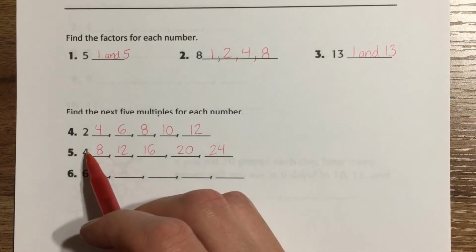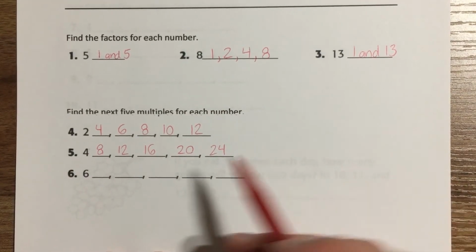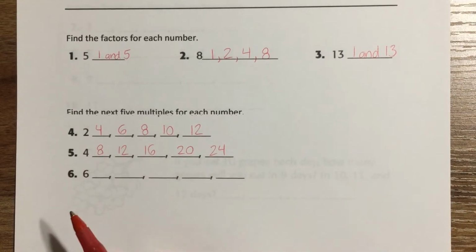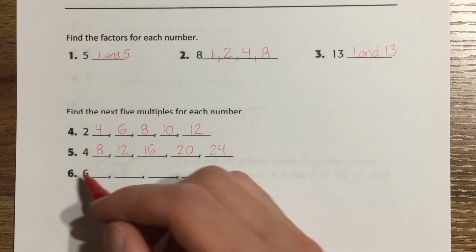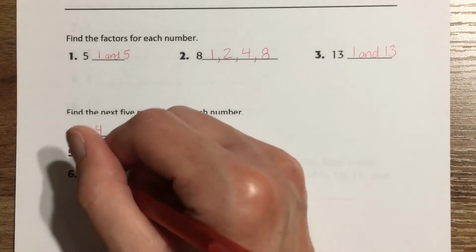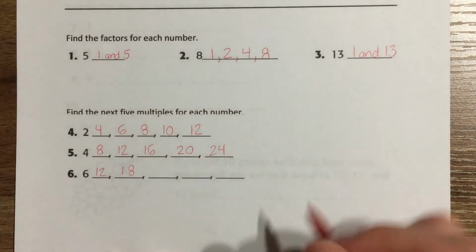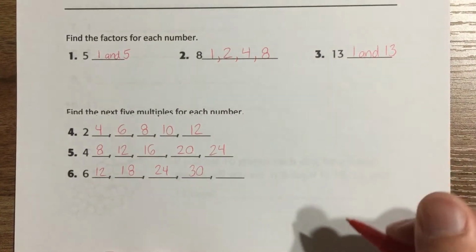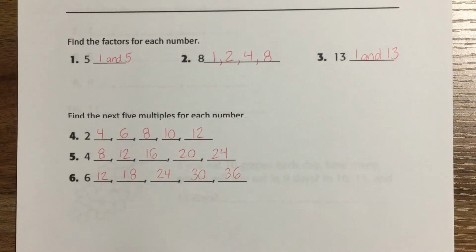We're taking our starting number, and we're finding numbers that are larger than that. Whole numbers we can multiply our starting number by to get a bigger number. Number 6, our number is 6. 6 times 1 is 6. Well, let's find the next 5. 6 times 2, 12. 6 times 3, 18. 6 times 4, 24. 6 times 5 is 30. And 6 times 6 is 36. Those are the next 5 multiples of 6.